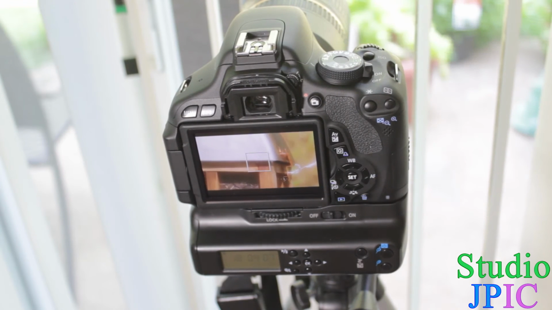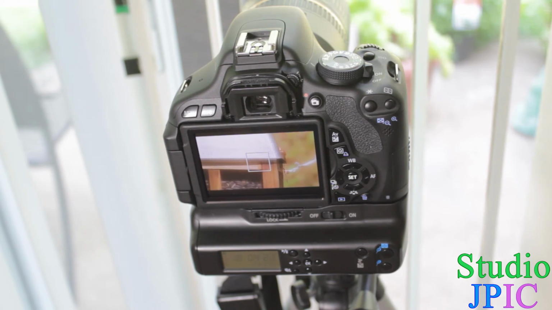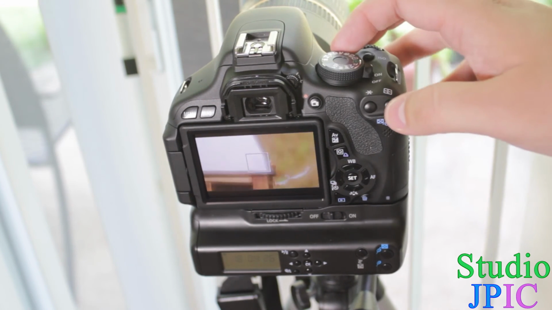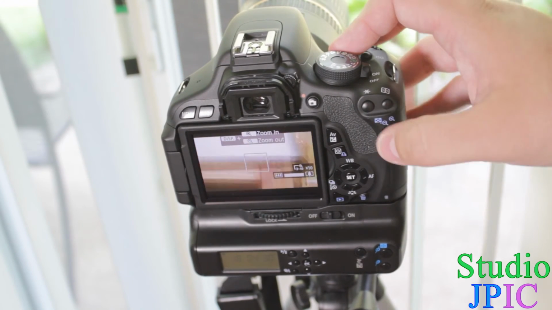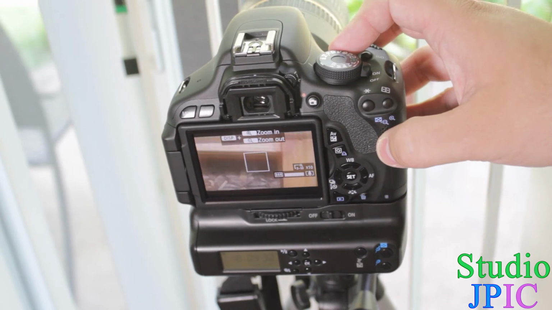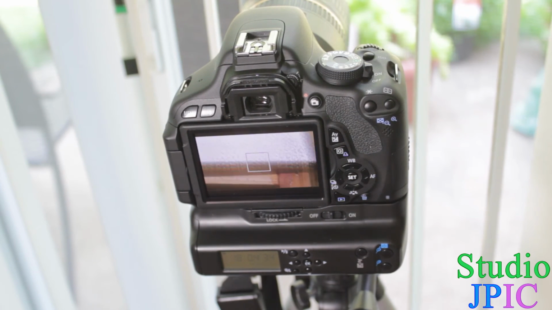I find that zooming between 3x and 5x, as you can see here, the image quality is still very good, and the vibrations are normally not that bad. Right now it's actually the wind that's blowing the thing left and right. It's not the camera shaking. So then if I press display and I zoom in again, I can go all the way to 10x zoom.